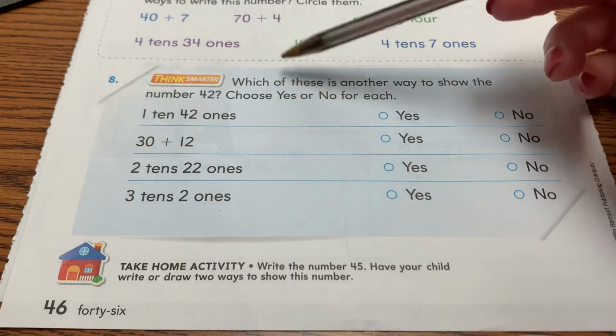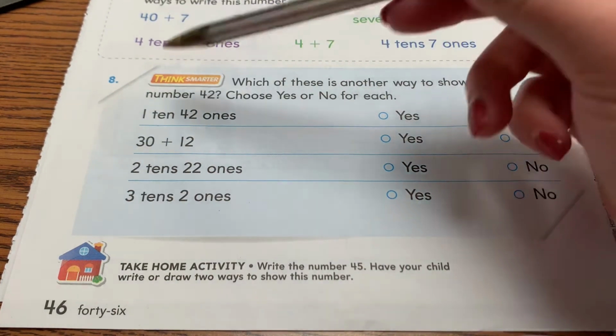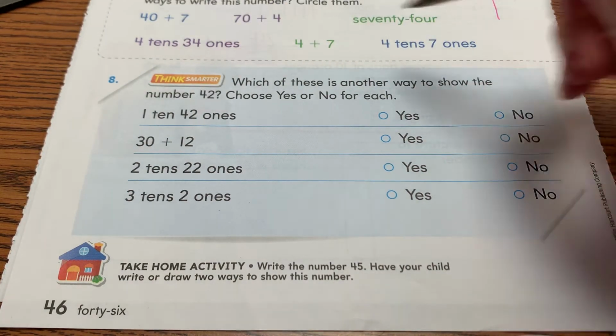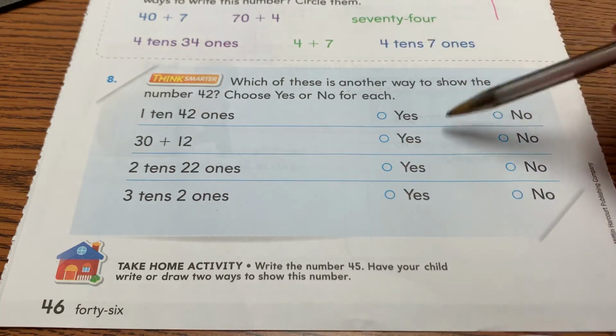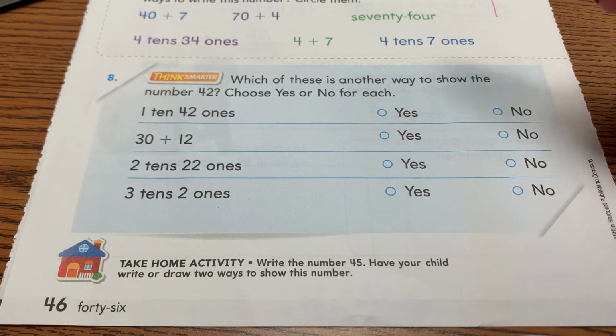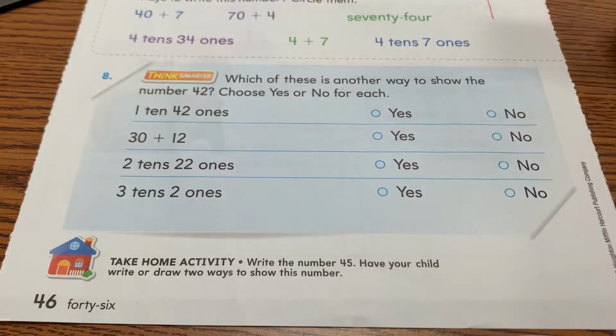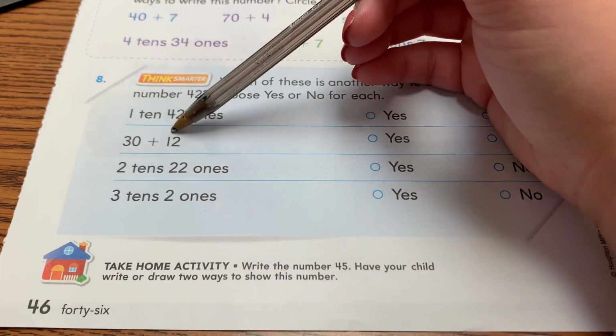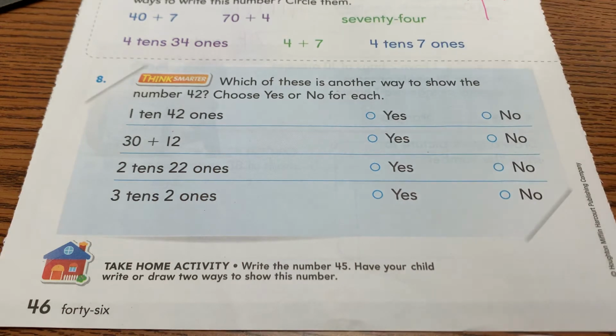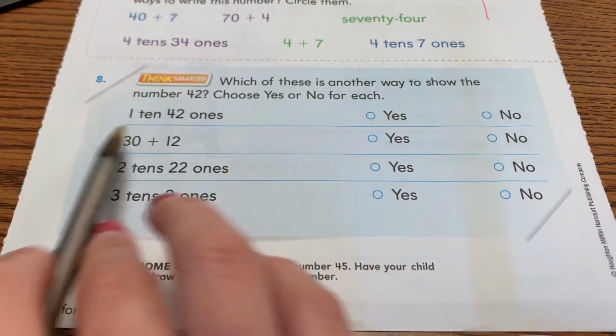Okay, this one down here. Which of these is another way to show the number 42? Circle yes or no for each. So each answer needs to have a yes or a no. 10 and 42 ones. 30 plus 12. What I would do is add those together.